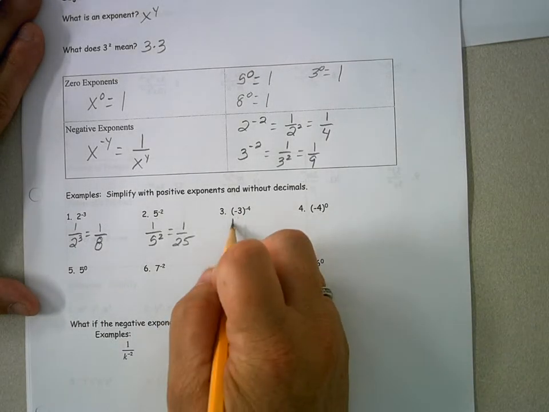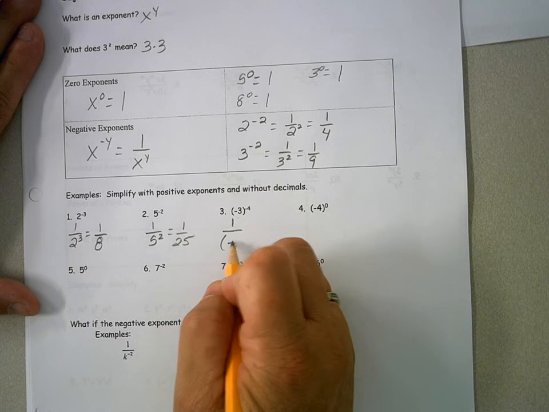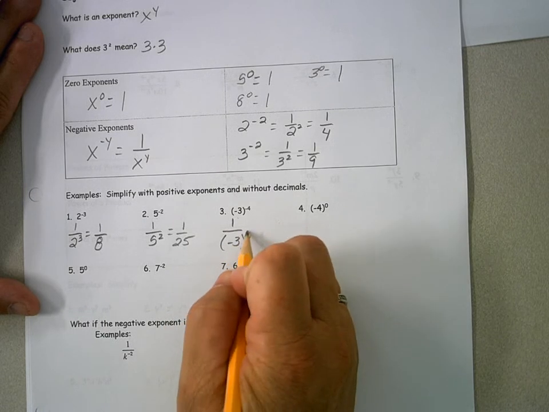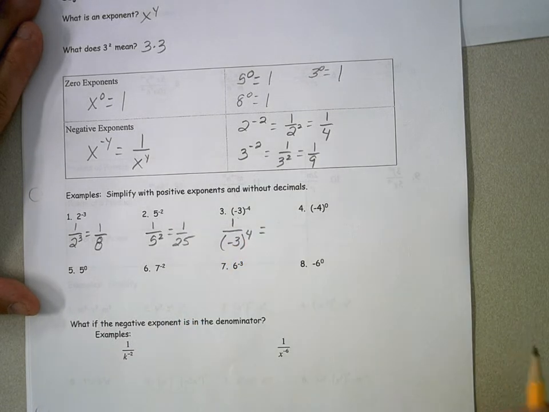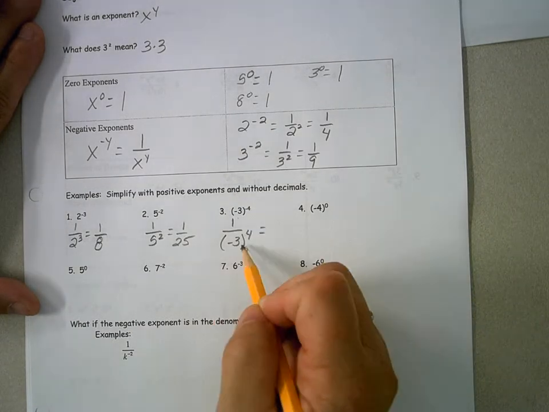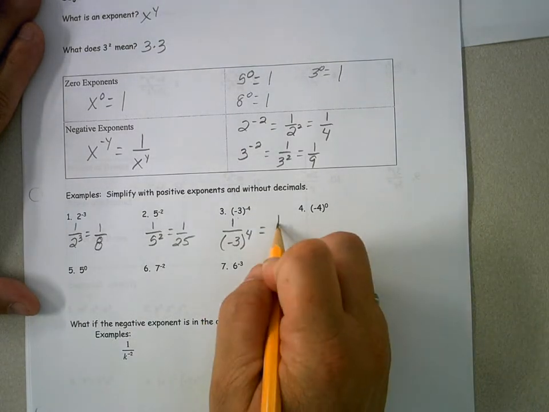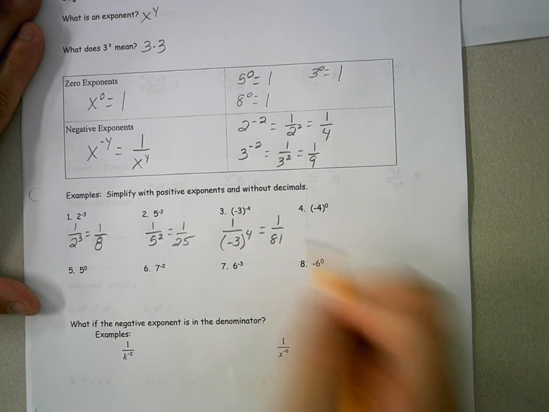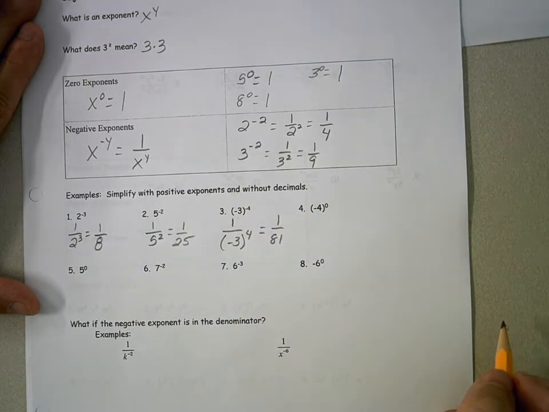Negative 3 to the negative 4 is the same as 1 over negative 3 to the fourth. That negative exponent just moves it to the bottom of the fraction, so that becomes 1 over 81.